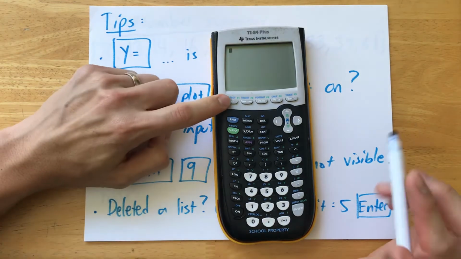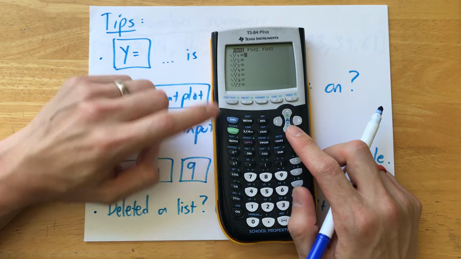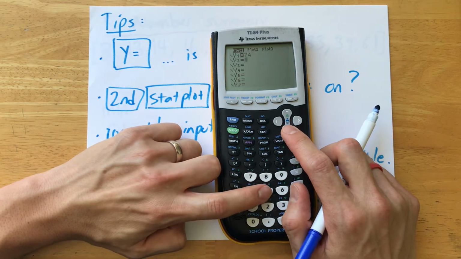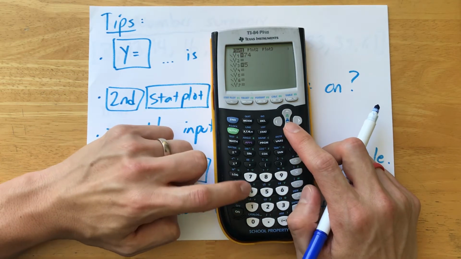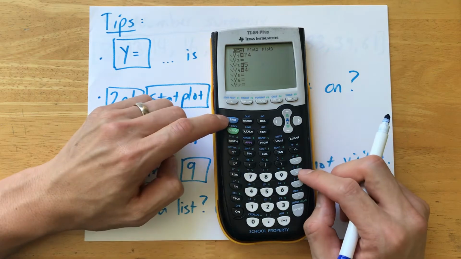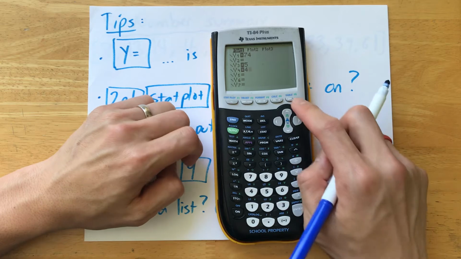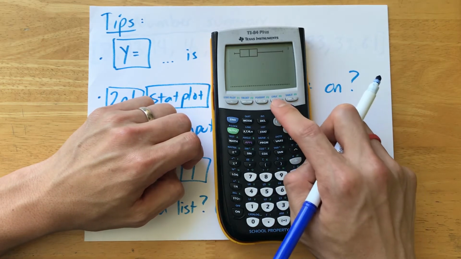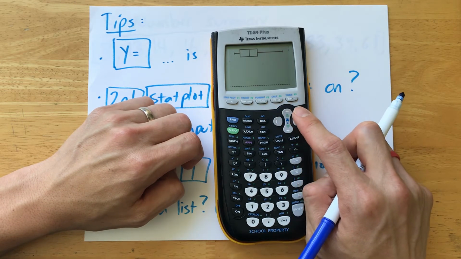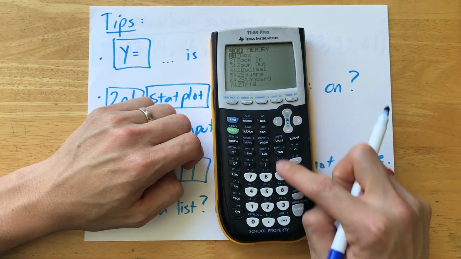If you hit Y equals and there's any type of graph in here, and you go to Graph, you're going to see some lines in there. Zoom 9.